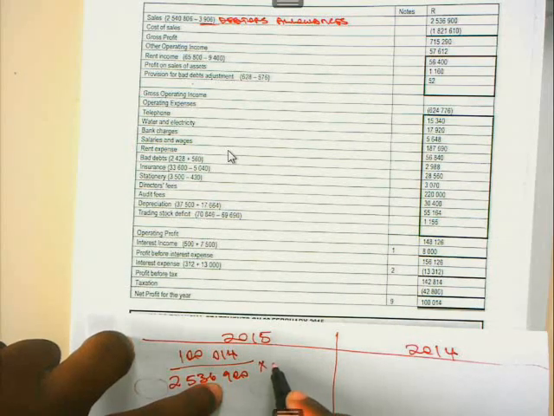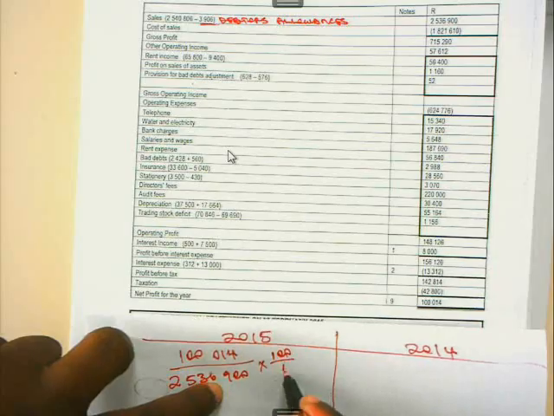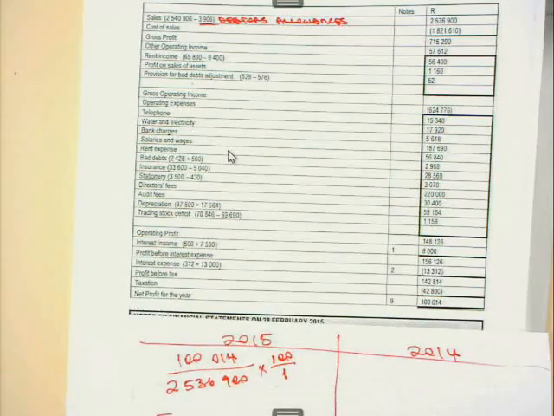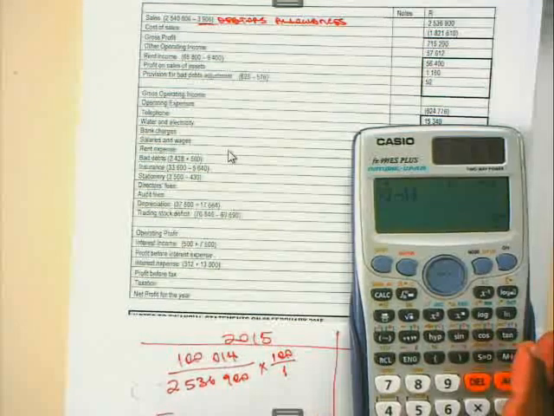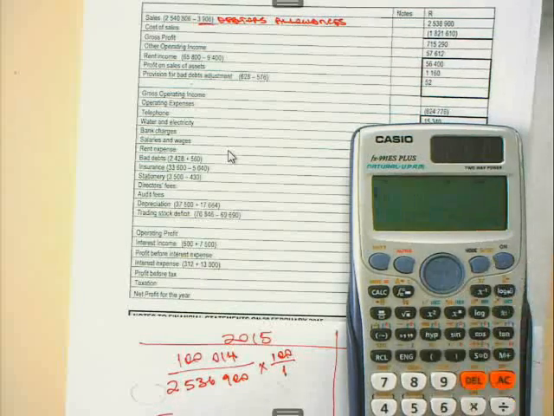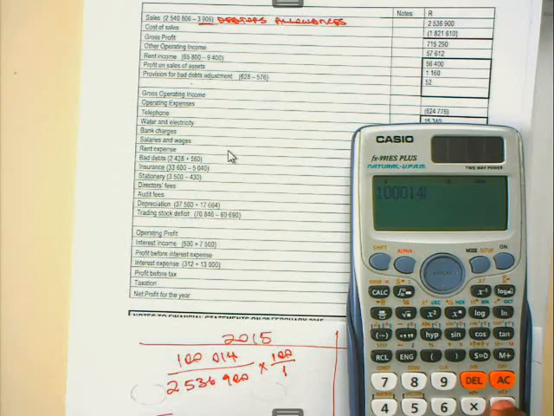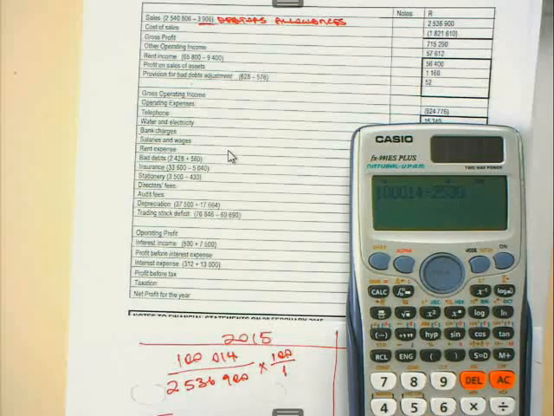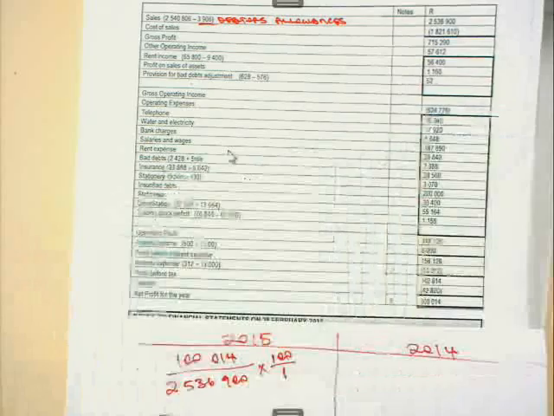You multiply that by 100 over 1. Then you'll have 100,014 rands divided by 2,536,900, which is for sales. We multiply by 100 over 1. That is 3.9, that is 4%.